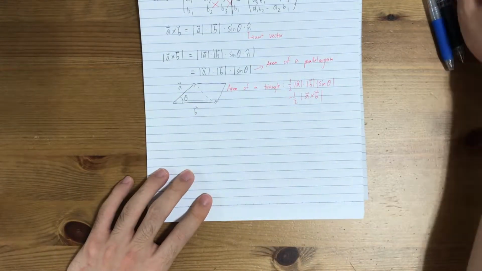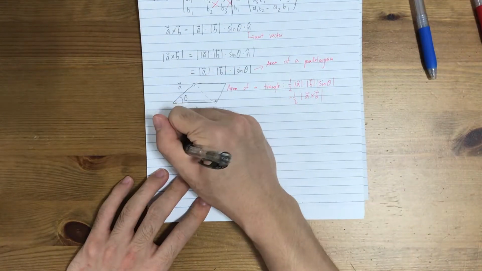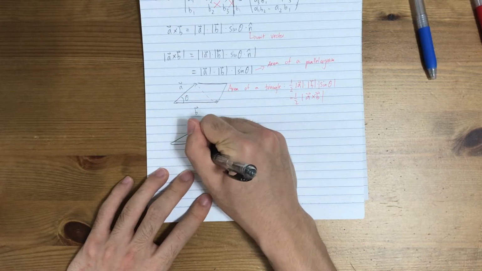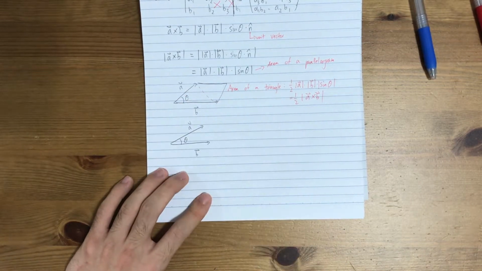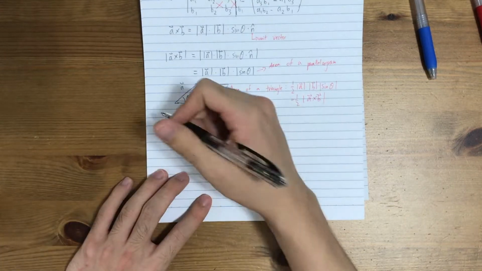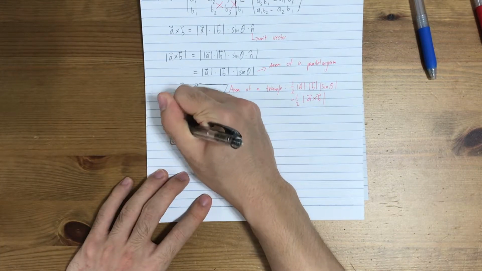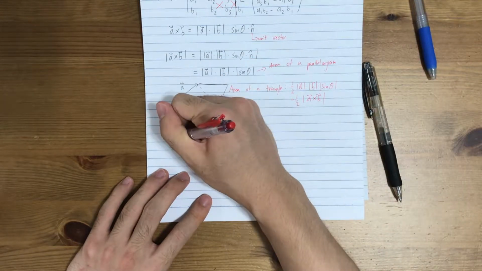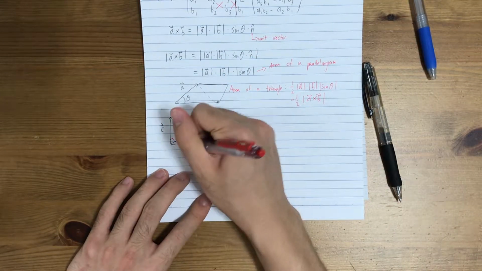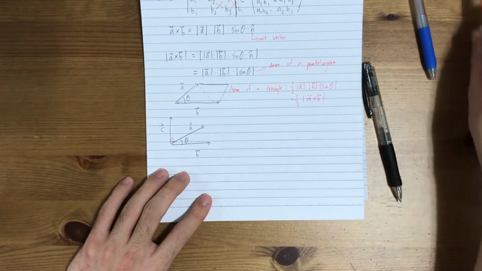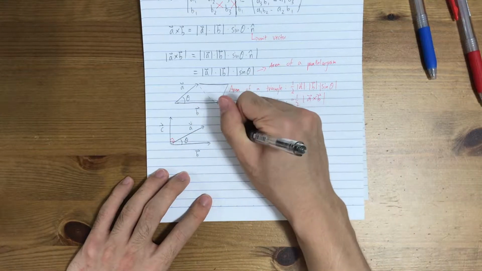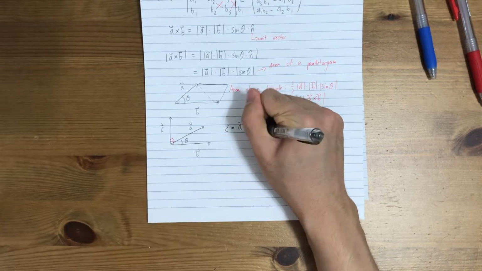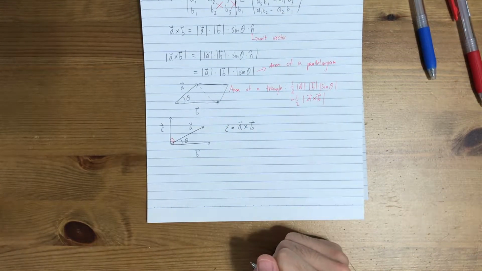So let's say we have a vector A and vector B. Then it must have an angle like this, right? And let's say there's a vector C like this. And C here is perpendicular to A and perpendicular to B. Then we can find C by finding A cross B.